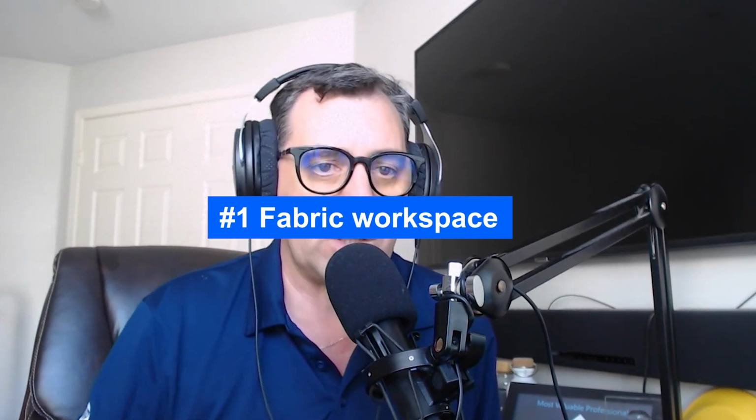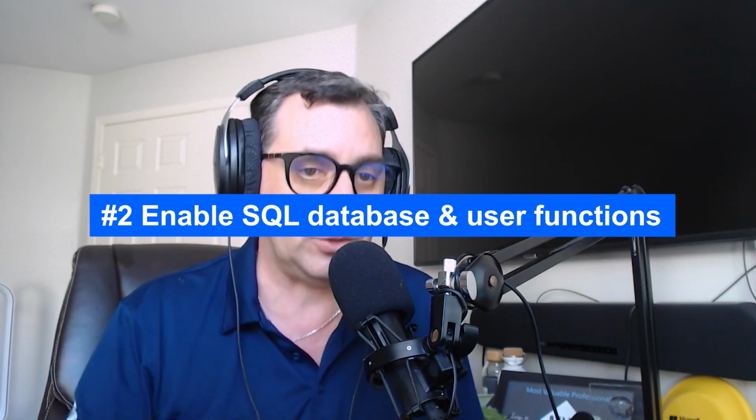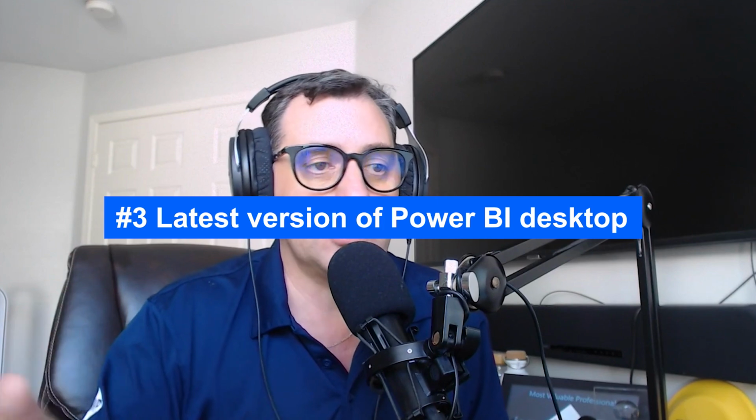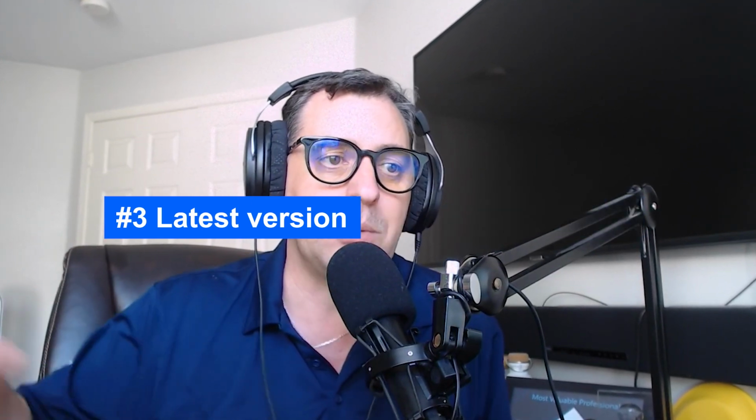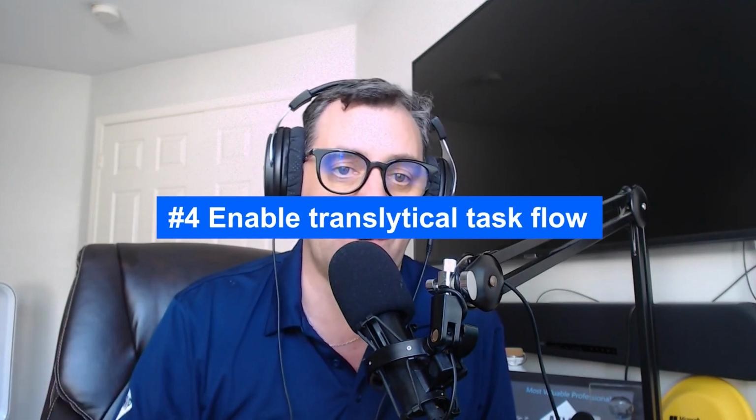So let's talk first about the prerequisites for all of this. First of all, of course, you need a Fabric workspace to make this happen. Then, if you are the admin of your Fabric capacity, you need to enable SQL database on top of that and user data functions on top of that. You need, of course, the latest version of Power BI Desktop. As we talk right now, the latest version is May 2025. So you need to enable the preview features on your Power BI Desktop. One of them, of course, is going to be Translytical Task Flow, and that allows you to use the text slicer.